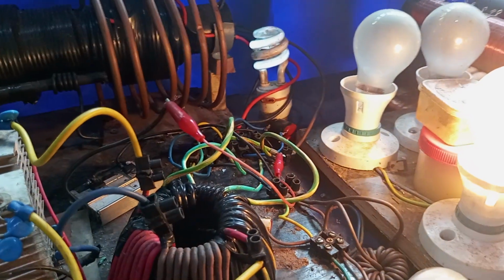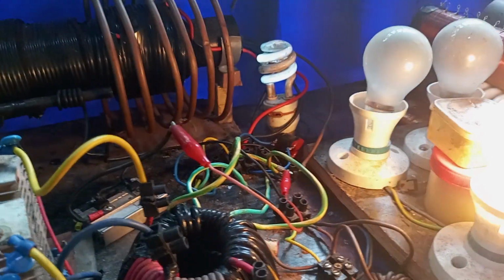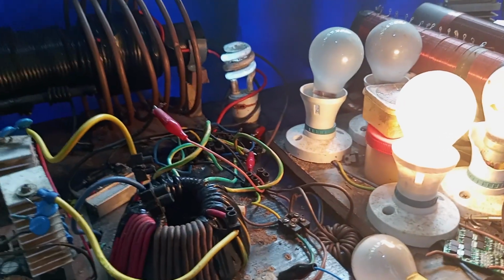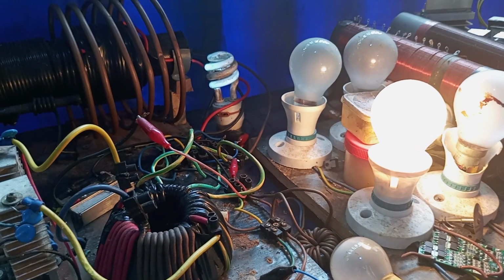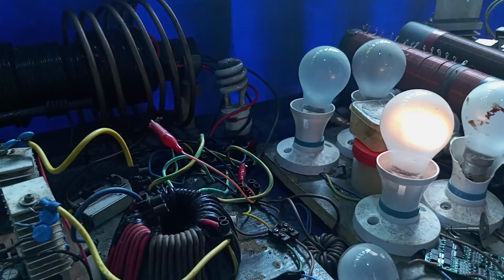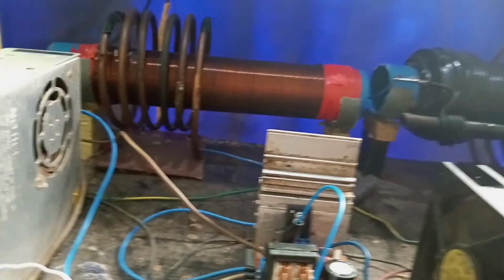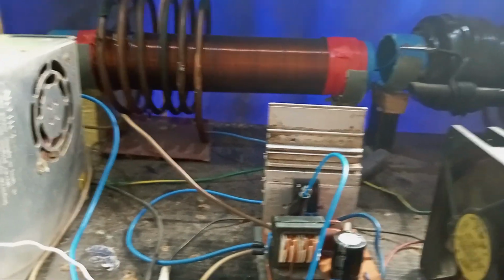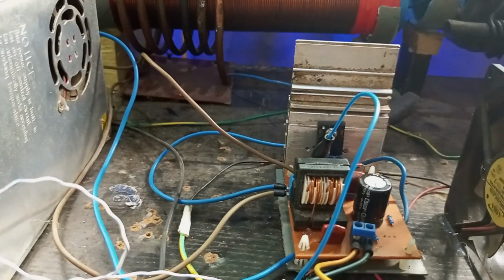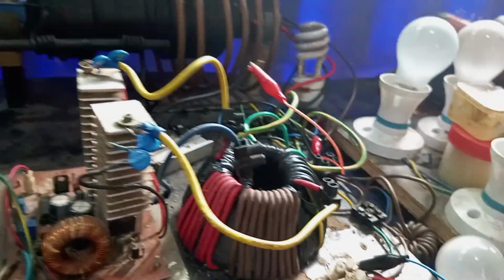Okay, let me switch off. If your grenade and the Tesla frequency match, that's what you get. You get good output at this bulb.